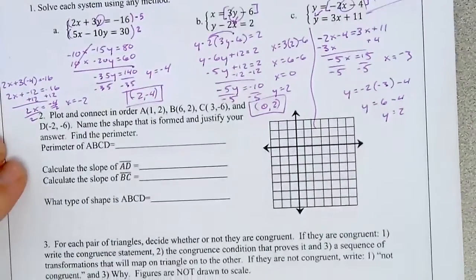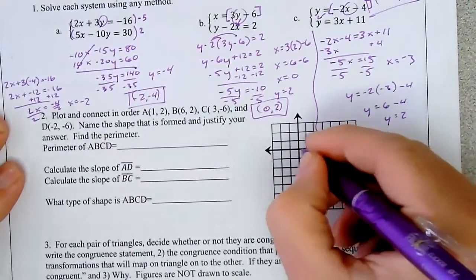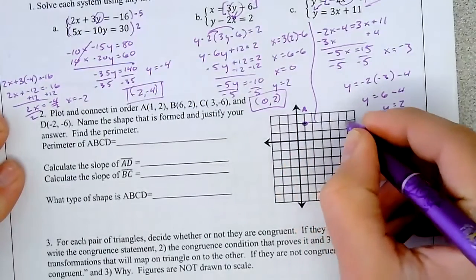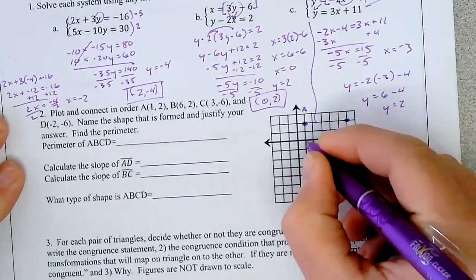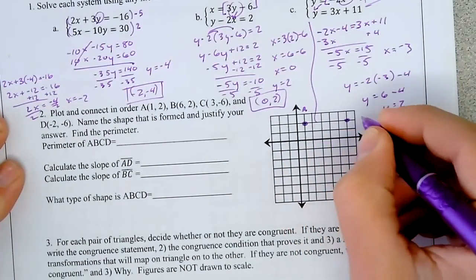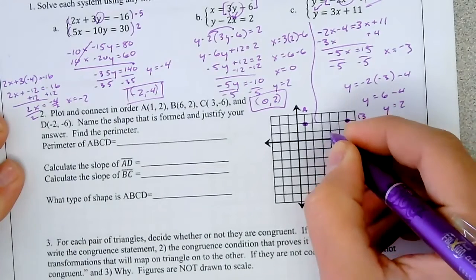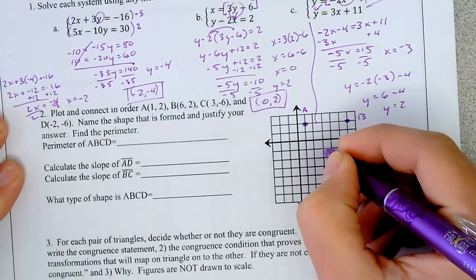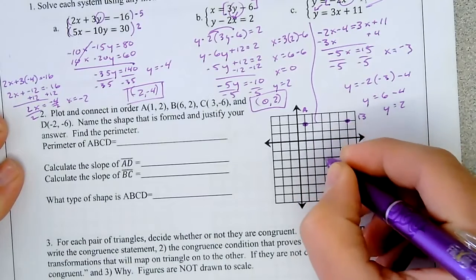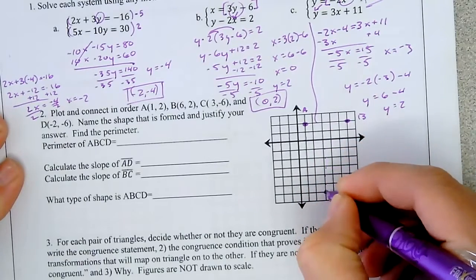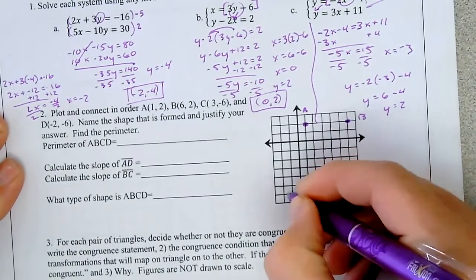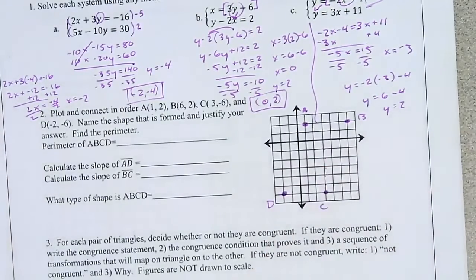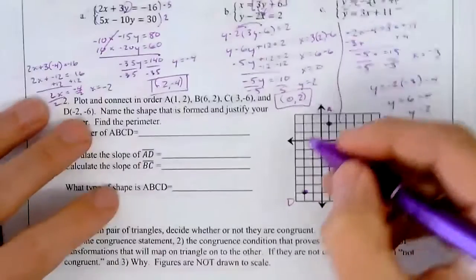Number 2, let's plot these points. We start out at 1, 2 for A. 6, 2: 1, 2, 3, 4, 5, 6, 2 for B. C is at 3, -6. 1, 2, 3. 1, 2, 3, 4, 5, 6. And D is at -2, -6. Okay, so we got this shape here.